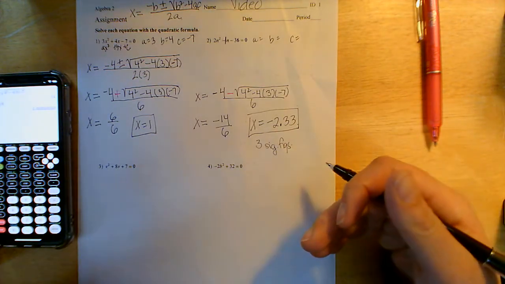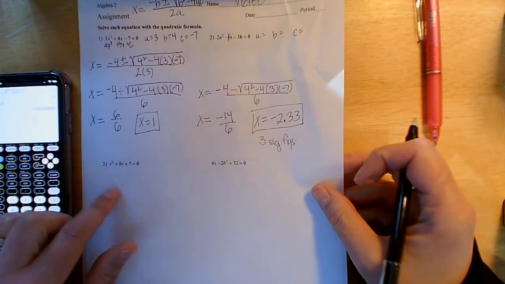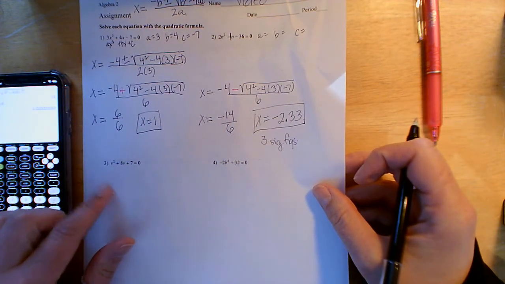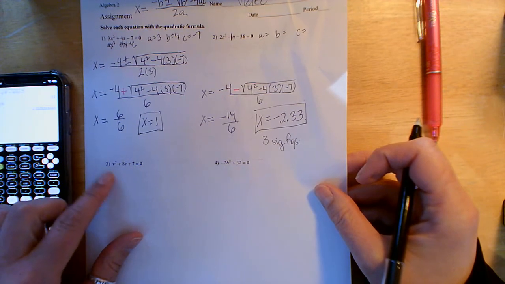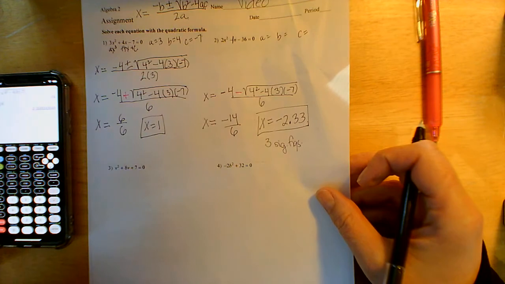I'm actually going to have a new sheet for you. So, and if you would like, actually, I'm going to say try number 2 and number 3. And again, don't forget to put your 1's in. So pause the video and try number 2 and 3.